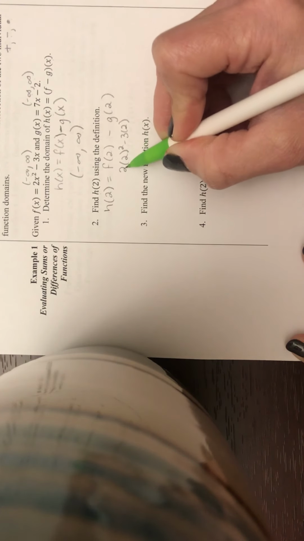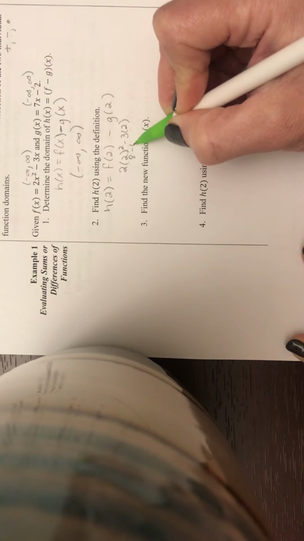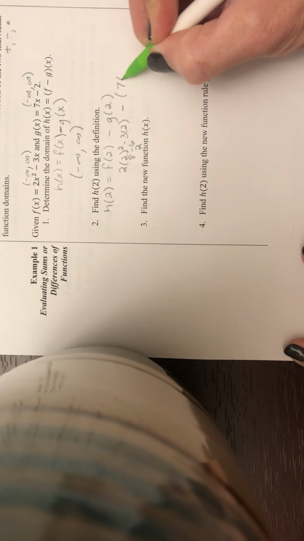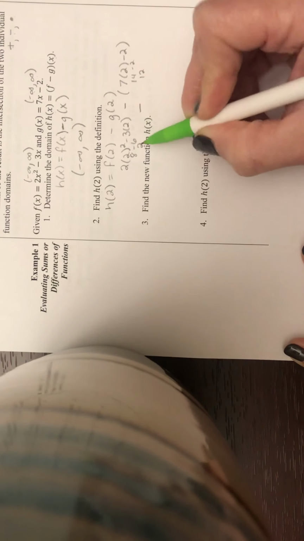That's going to be 4 times 2 is 8, minus 6 gives me 2 for this one. Minus, then I'm going to have to plug 2 into the g function, which looks like this, 7 times 2 minus 2. And then that's going to be 14 minus 2, which is 12. So then it gives us 2 from the f of 2 minus 12 from the g of 2. So my final answer is negative 10.